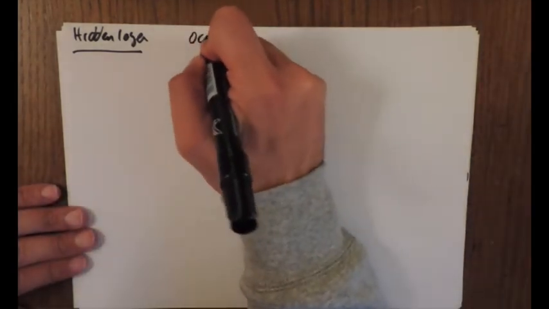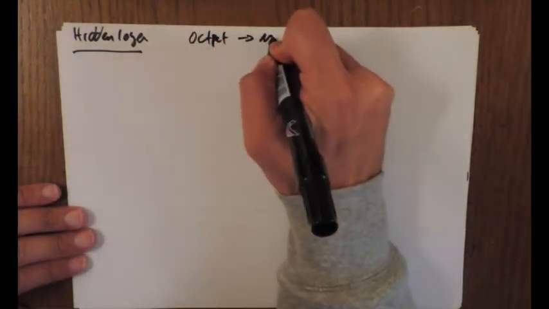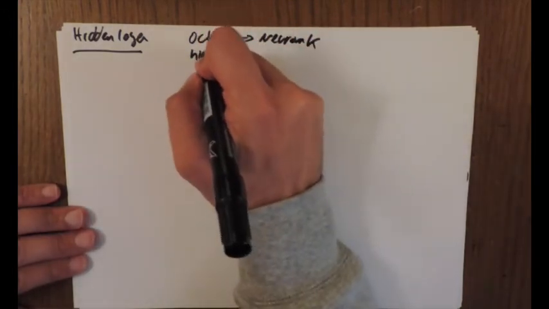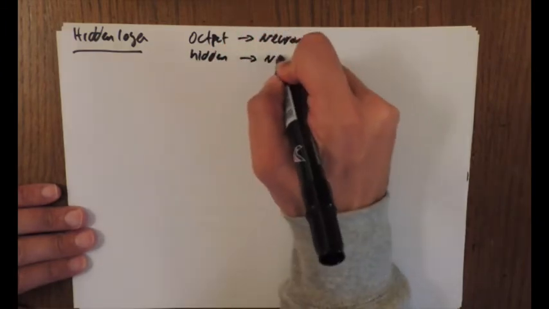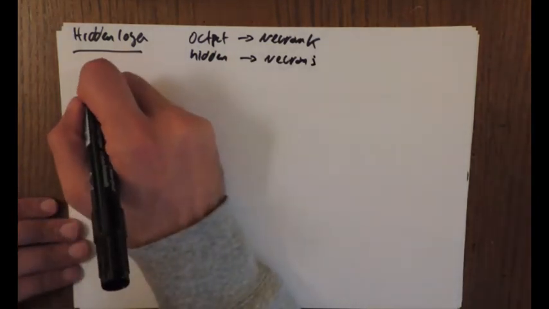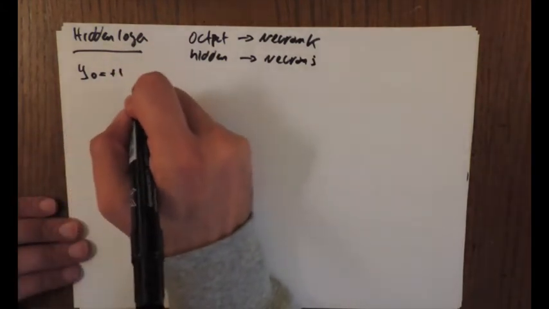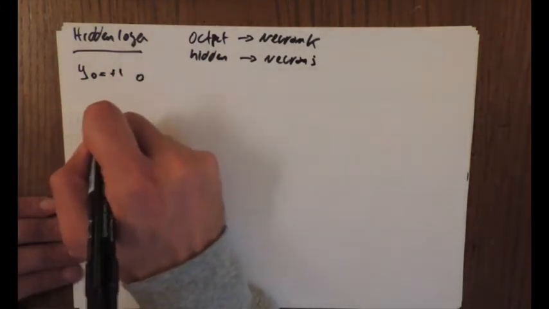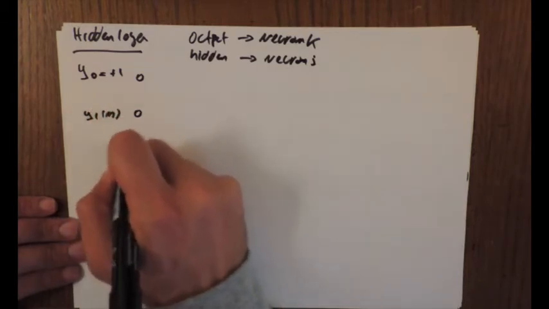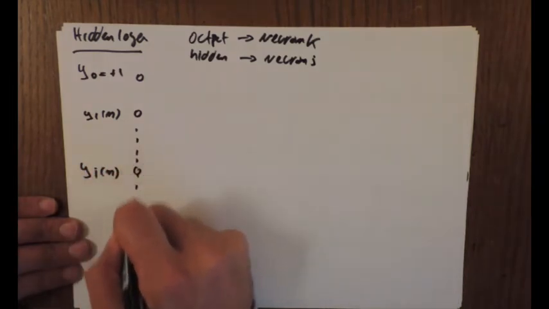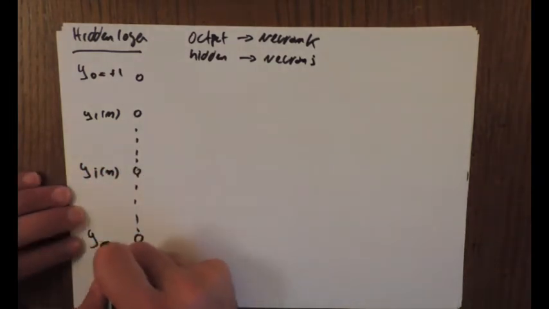So let's say the output is neuron K, and this is like the previous case, and the hidden layer is neuron J. Neuron J takes input from the bias, of course, and then we have y1 of n, we have yi of n, all the way to ym of n.